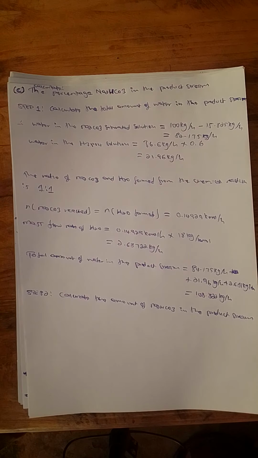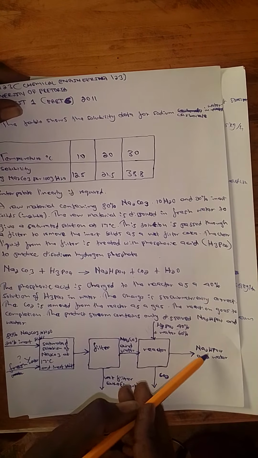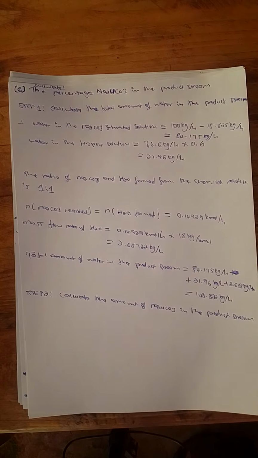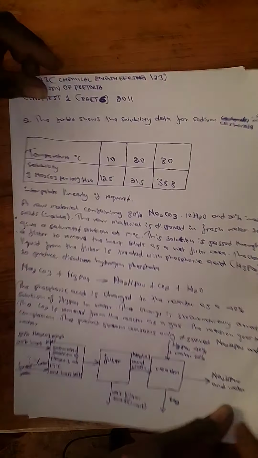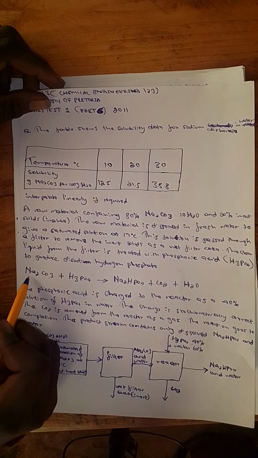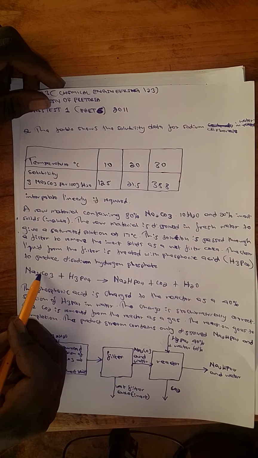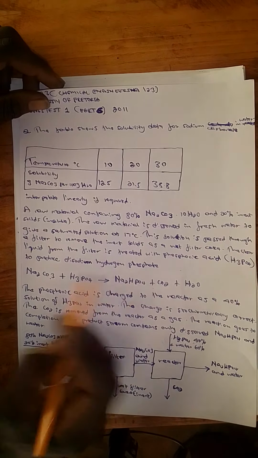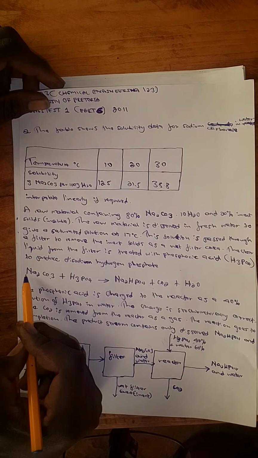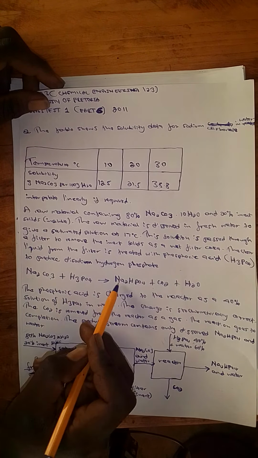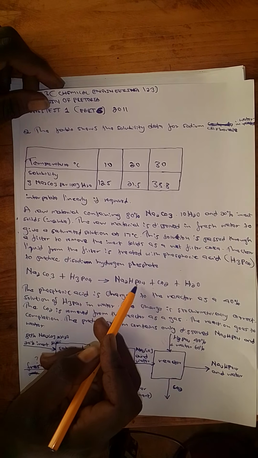So now our step 2, we need to find out how much Na2HPO4 is actually in the product stream, and we're going to use the chemical reaction equation. We know the number of moles of the Na2CO3, and we also have the balanced chemical reaction. So we know that the ratio of Na2CO3 is 1:1 with Na2HPO4.